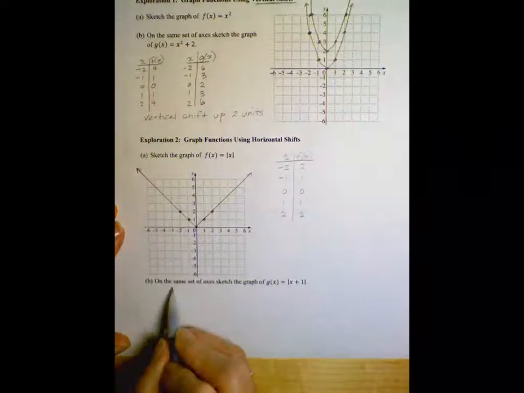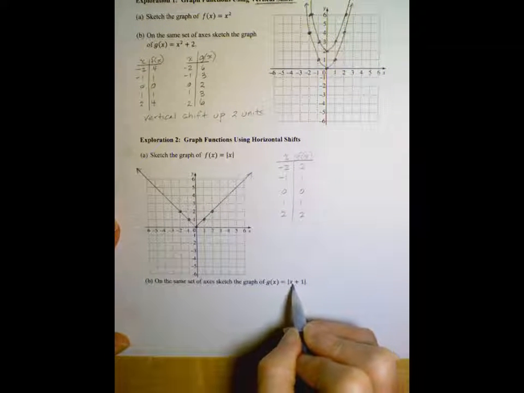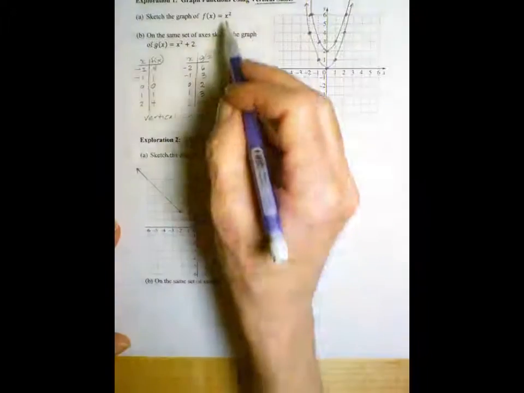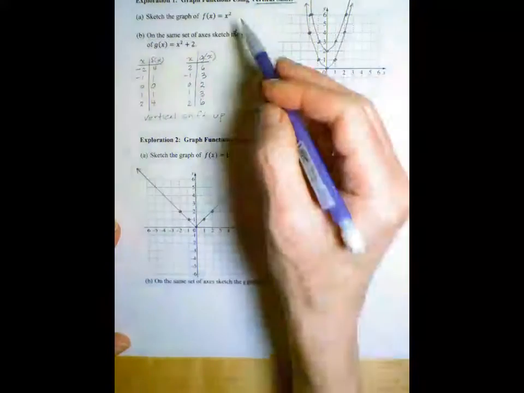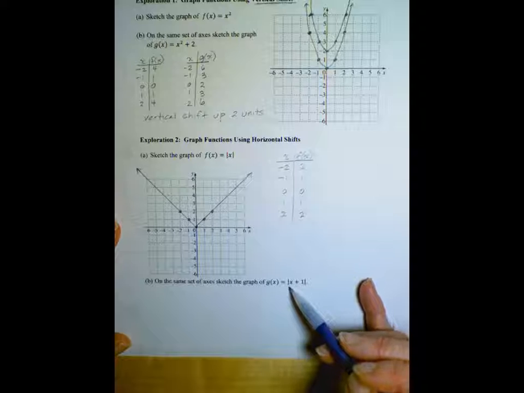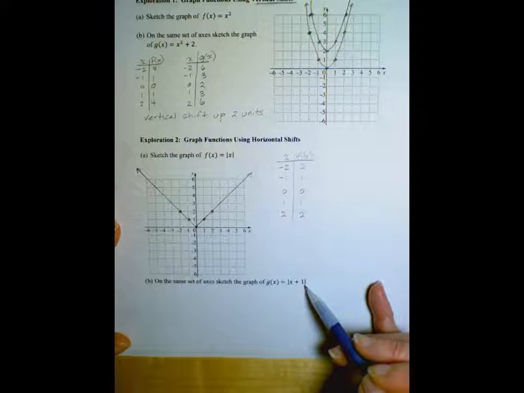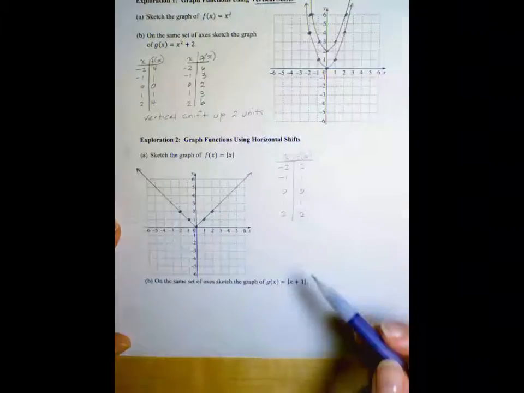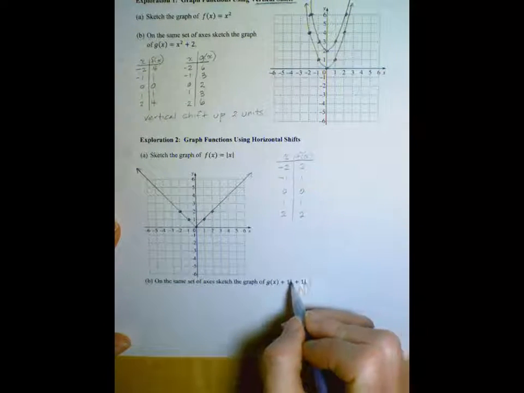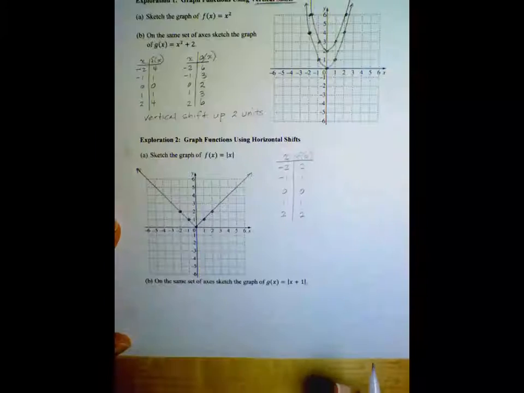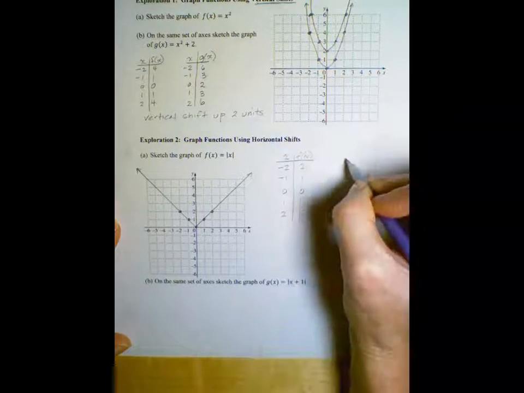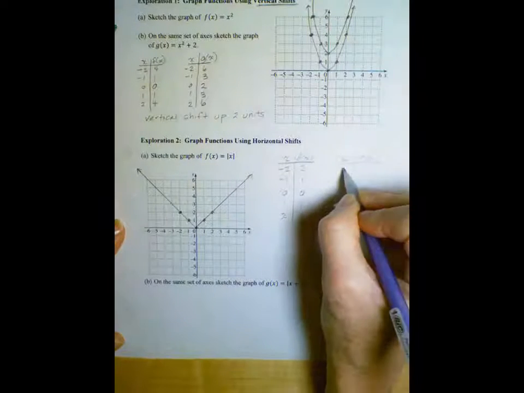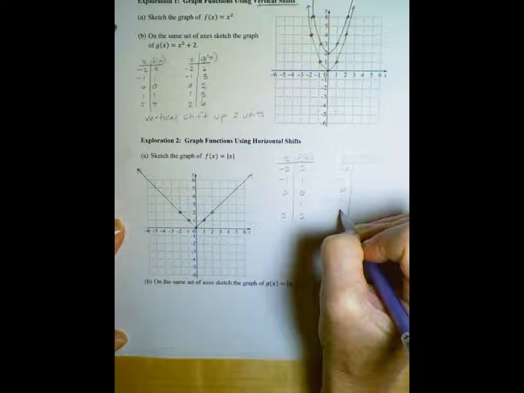So this exploration asks us to look at taking the absolute value of x plus 1 for our g of x, and we're to graph that one. Now, notice a little difference here. We are adding something to our original function, but we're doing it inside the function. Before we actually take the absolute value, we're adding 1. Here, we went ahead and squared before we added the 2. There is a difference between doing it inside the function and outside the function, and you'll see here in just a second. So now I'm going to put my other table up here where I have some space, and let's pick those same values and see what happens.